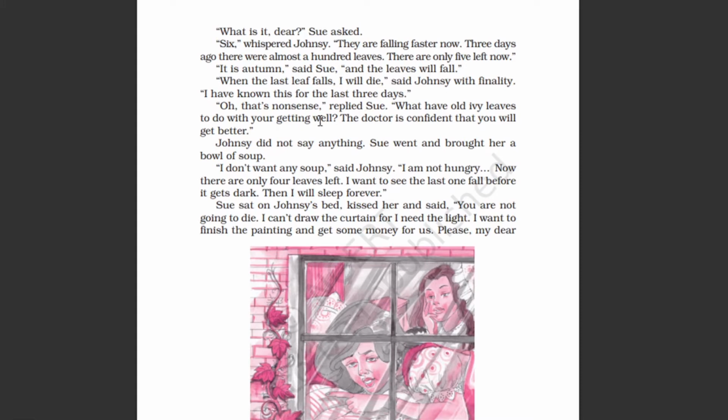"Oh, that's nonsense," replied Sue. "What have old ivy leaves to do with your getting well? The doctor is confident that you will get better." तो स्यू को गुस्सा आया. उसने क्या, what nonsense she is talking all these things, है ना, कि आखिरी लीव गिरेगी तो मेरी भी डेथ हो जाएगी. So she said that the doctor is confident that she will become better. Johnsy did not say anything.